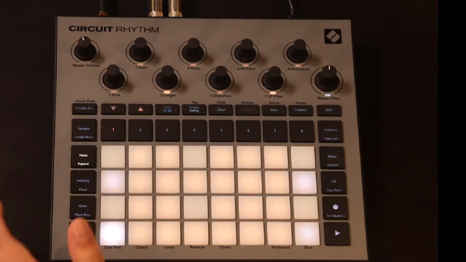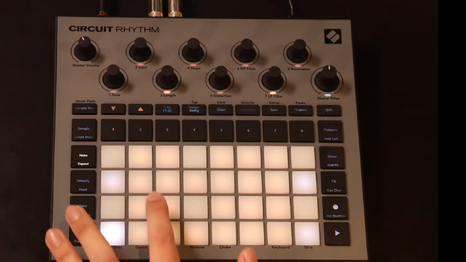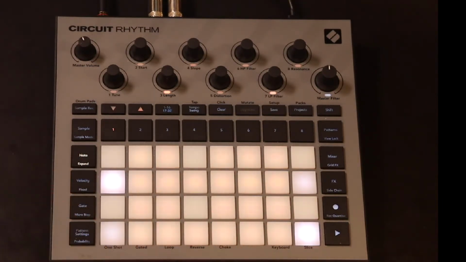Also, if you want 2 octaves on the Circuit itself, you can hit note again, and it will expand to 2 octaves.